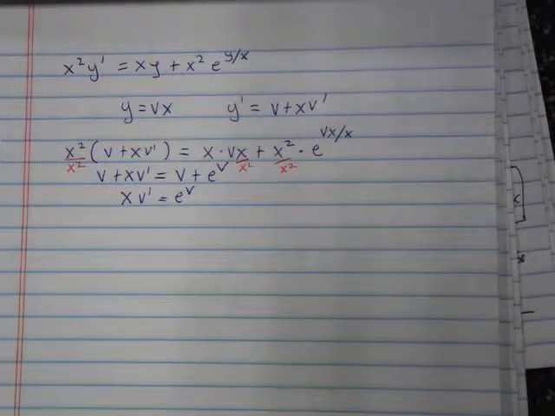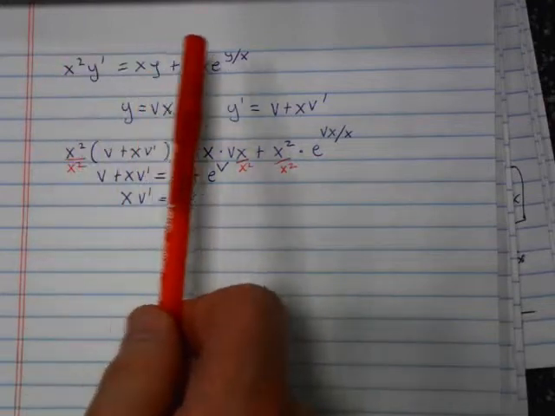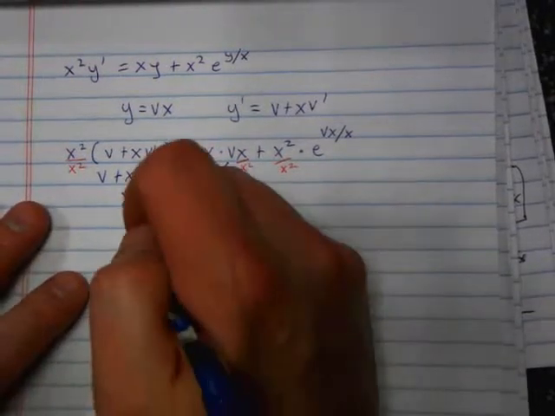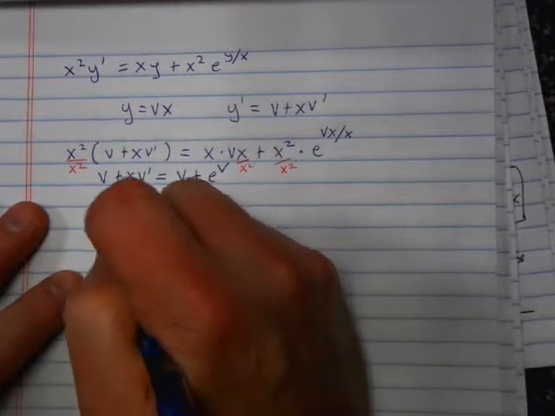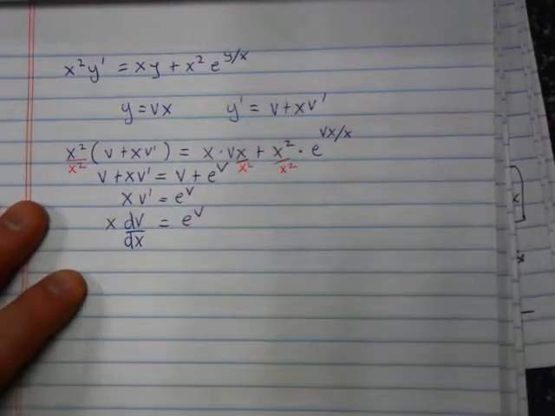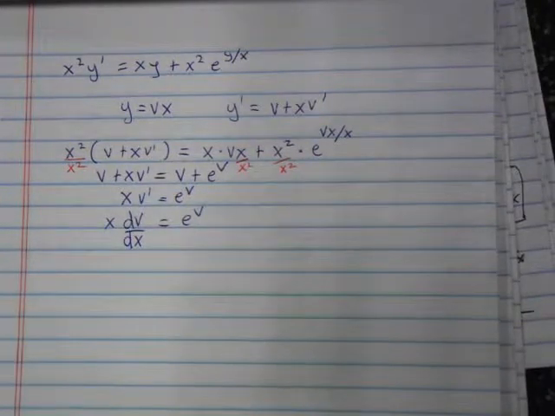That should always happen. If everything was degree 2 at the beginning, x squared should cancel out everywhere. If x squared doesn't cancel out, you made an algebra mistake somewhere. Go back and find it. Or it's not homogeneous, that's the other option: you made a mistake in saying it was homogeneous. All right, I'm just going to rewrite this: dv dx equals e to the v. And then I separate my variables.